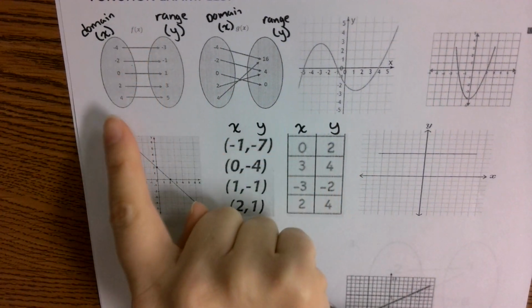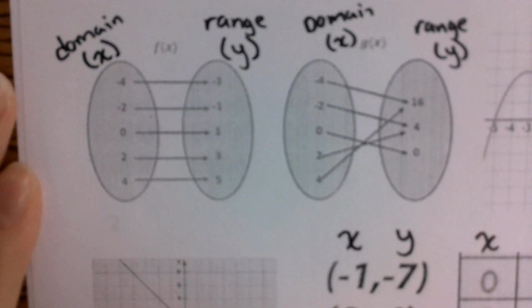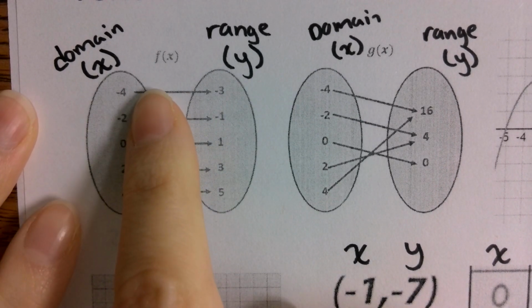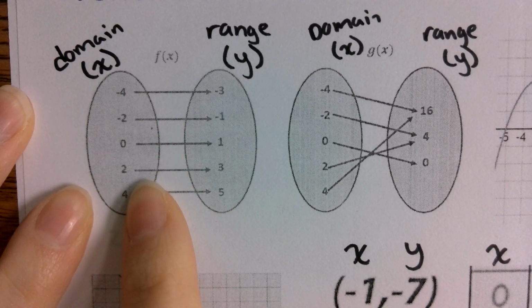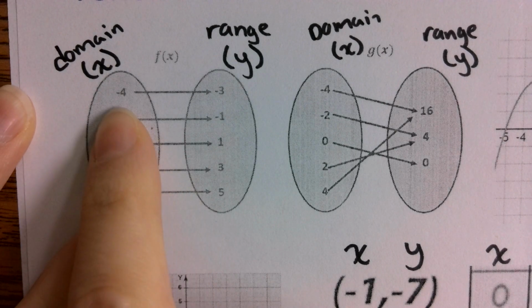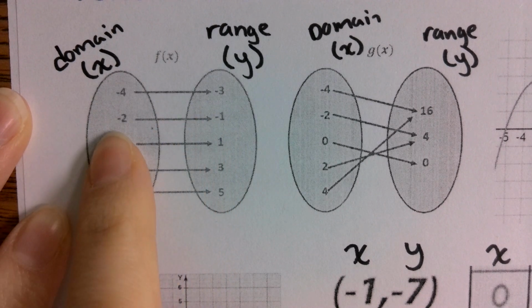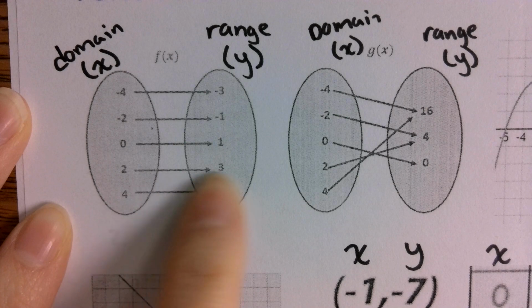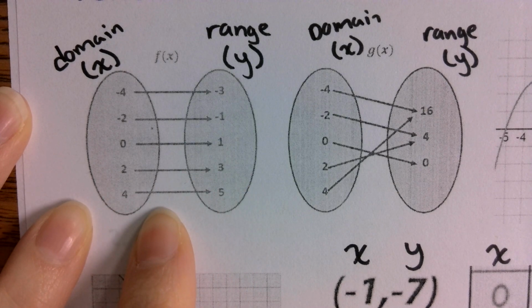So the domain in our function example, if I zoom in here, these are examples of a couple of mappings showing a function. Each of these domain values has exactly one branch coming off of it, doesn't it? Okay, -4 has only one branch. -2 has only one branch. 0 has one branch. 2 has one branch. +4 has one branch.